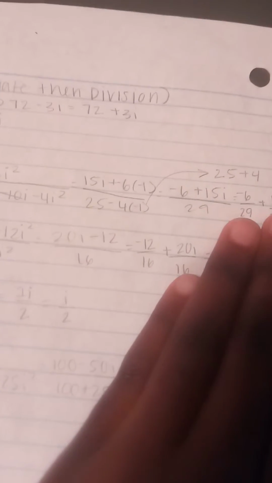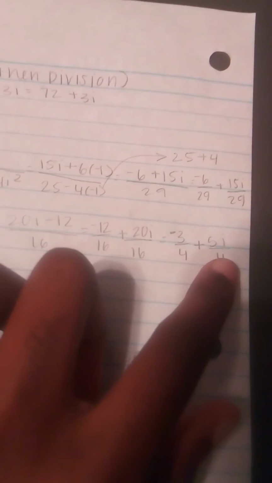Wait, can we leave our answer like this? No. You can simplify the fraction. So you can simplify it by dividing this by 4, since they share 4 in common. You get negative 3 over 4 plus 5i over 4.